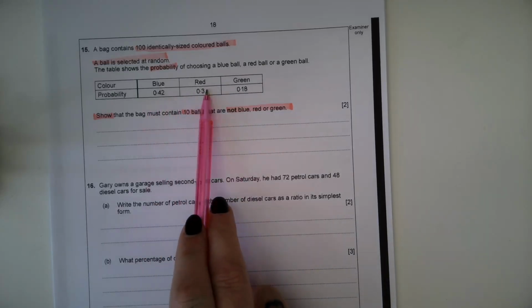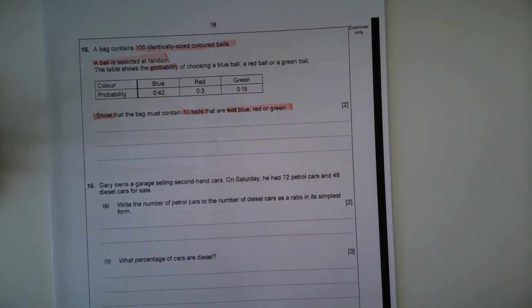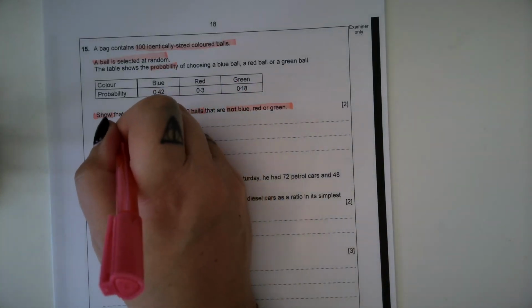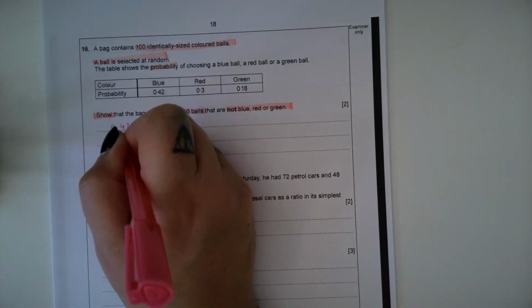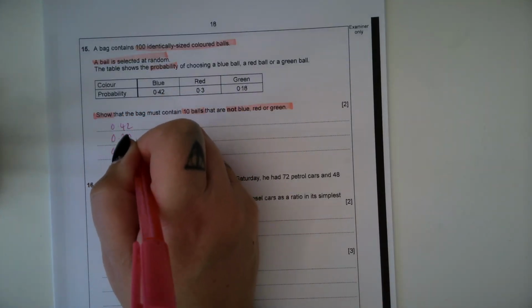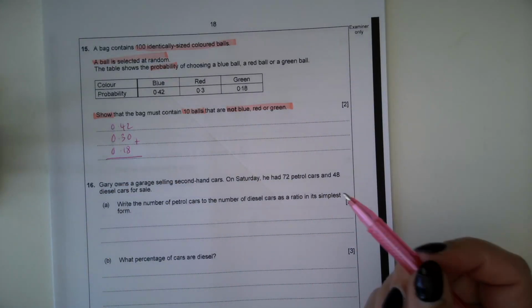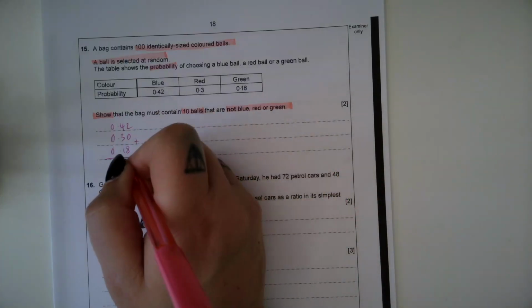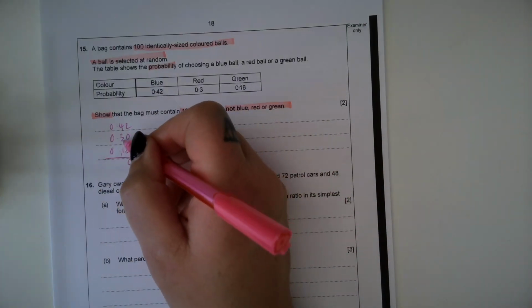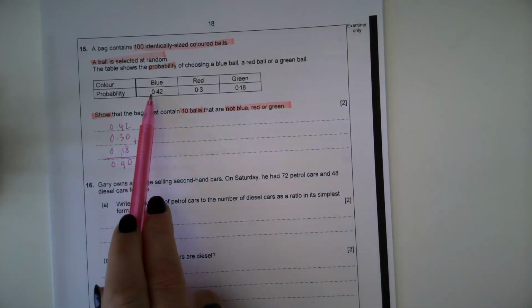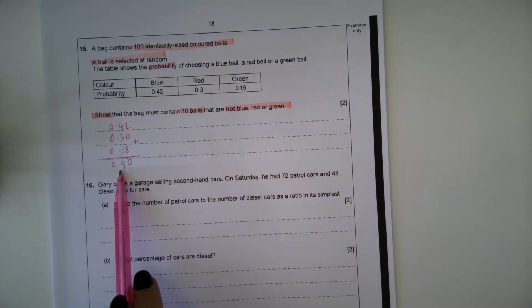If they're not blue, red or green, I need to find out the probability of them not being blue, red or green. Probabilities have to add to 1. So the first thing I'm going to do is add these probabilities up. You've got 0.42, 0.3 and 0.18. Because this is non-calculator, I'm using a written method to be accurate. 2 plus 0 plus 8 is 10. 1 plus 1 plus 3 is 5, plus 4 is 9, lining up our decimal point. So the total probability for blue, red and green is 0.9.